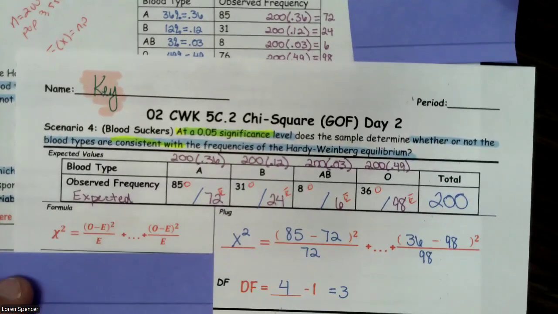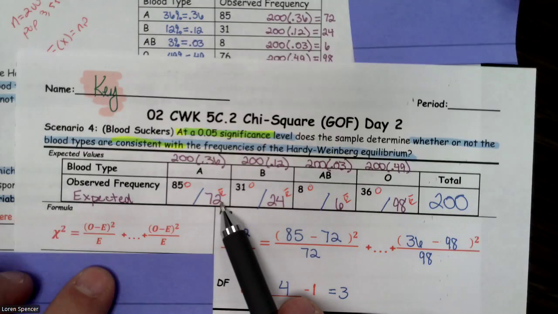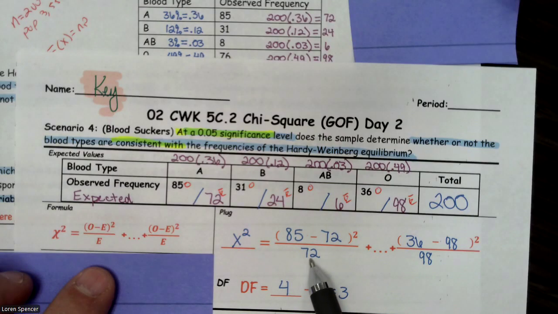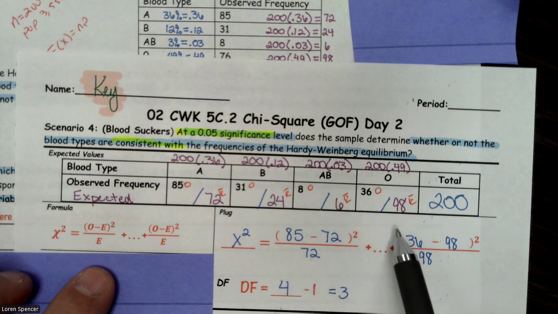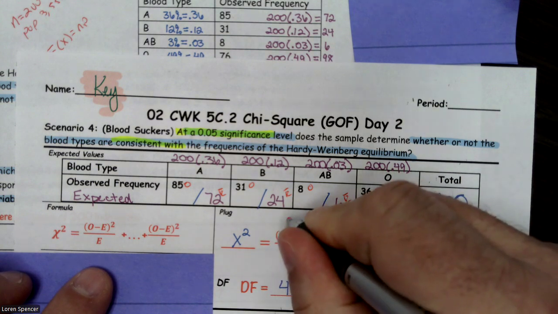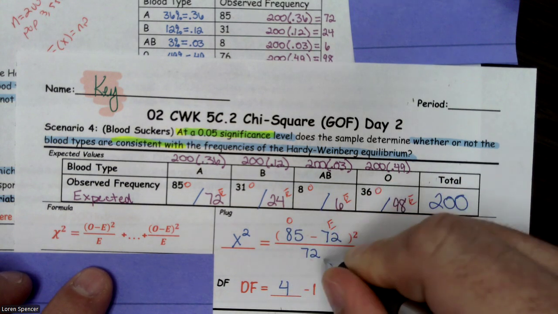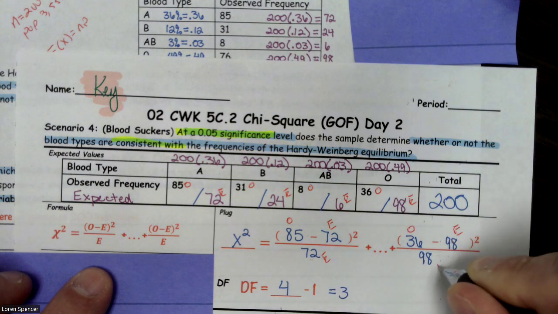So we went ahead and plugged in, and our first observed was 85 minus the expected value of 72, squared, divided by 72. And then we're going to skip this one and skip this one and do the last one. The last observed was 36 minus the expected value of 98. We're going to square it and divide by the expected. Once again, I'm just going to do this real quickly. This is observed. This is expected. This is observed, and this is expected.